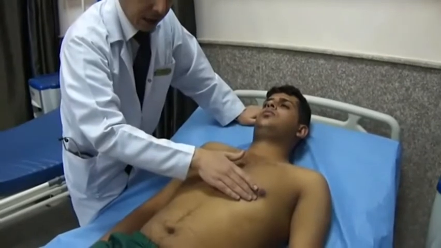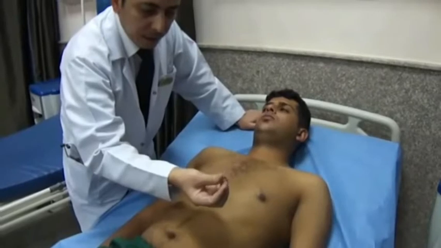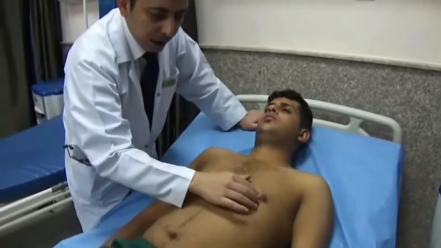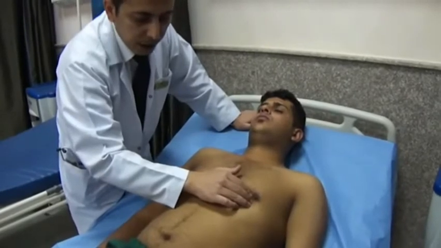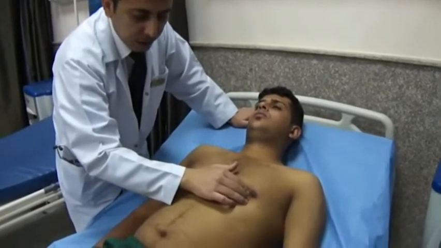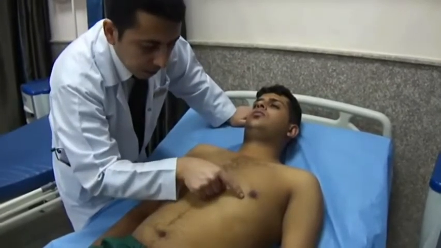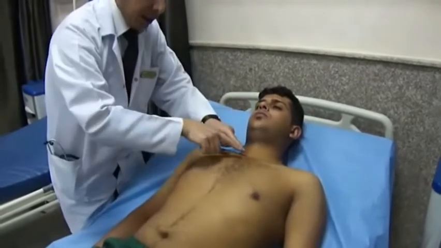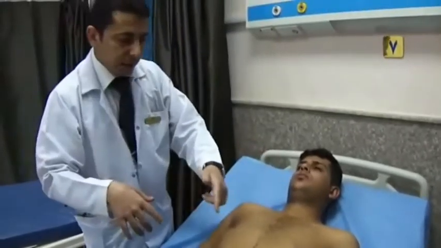Okay, if I have detected the apex beat here, I have to give a character for it. That's to say, I have to characterize the apex beat with the tips of my fingers, and give a character for it. Then when I localize it, I keep this position in my mind. Then I will count and decide whether it is displaced or not.